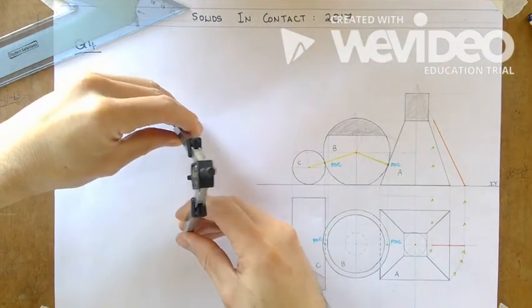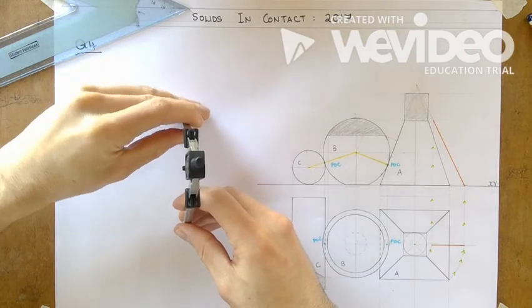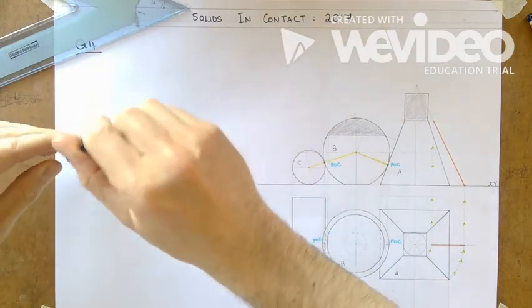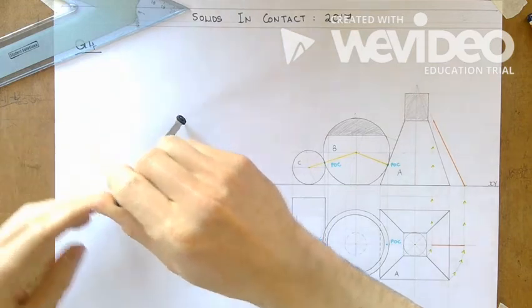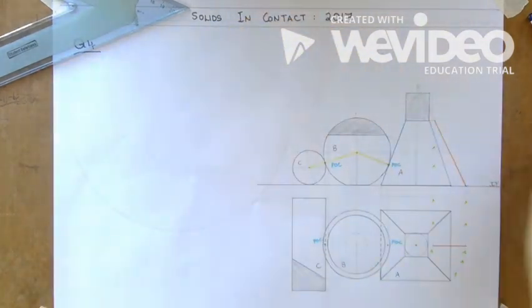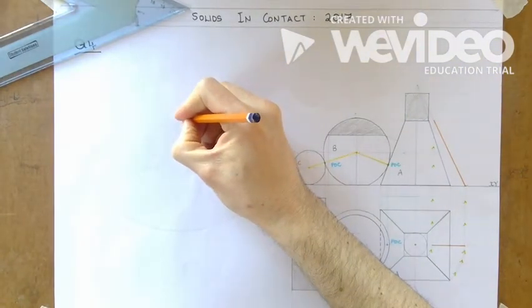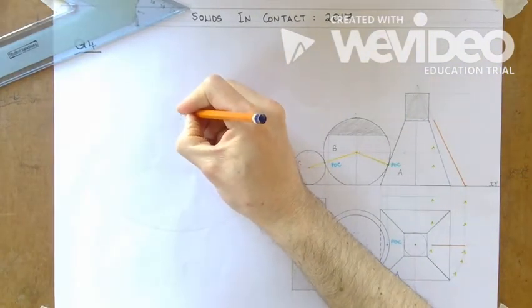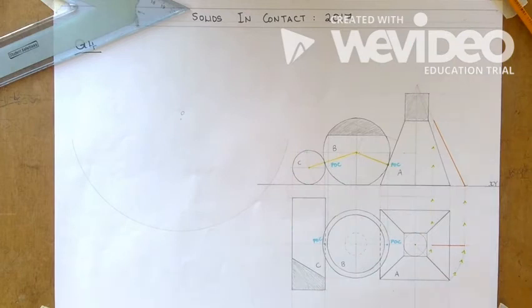And what I like to do is do it over on my sheet where I have free space. So I'm going to pick a point. I'm going to draw an arc. And there's the apex there. Okay, so that's the bottom arc for the pyramid.